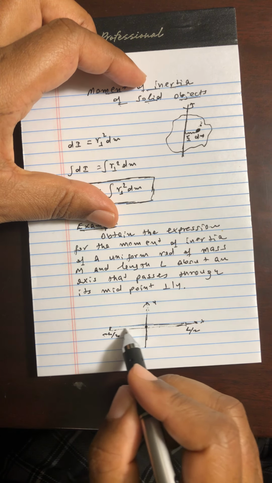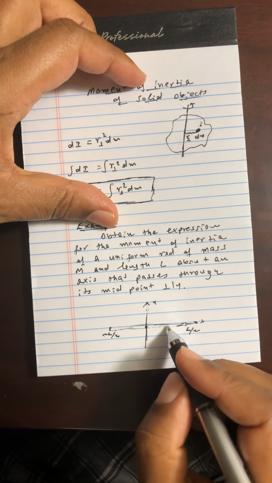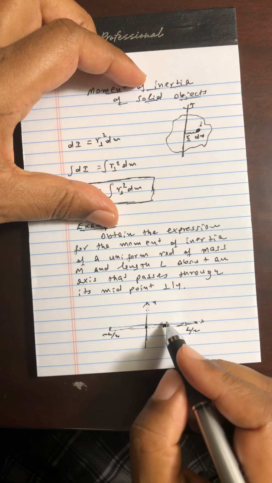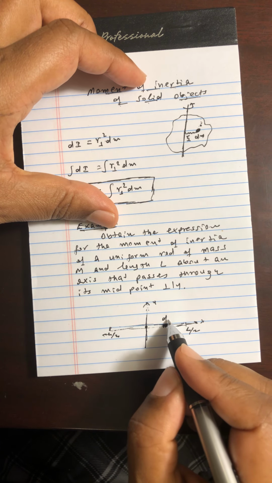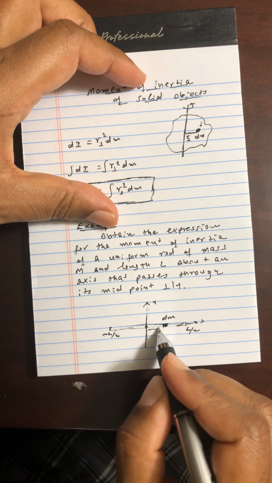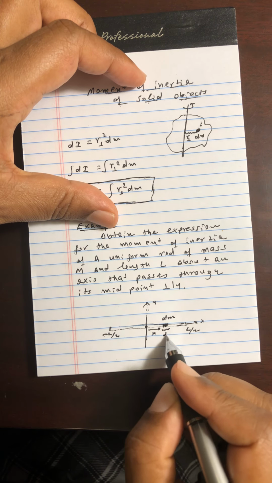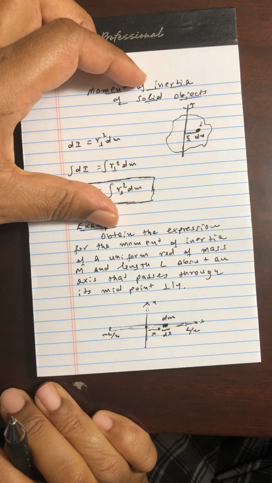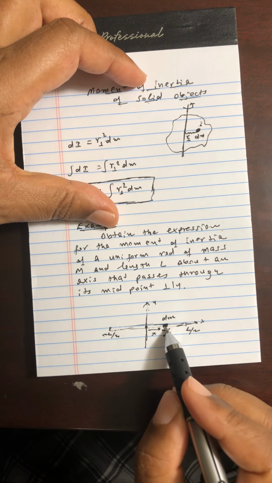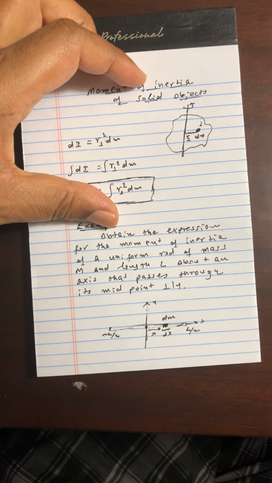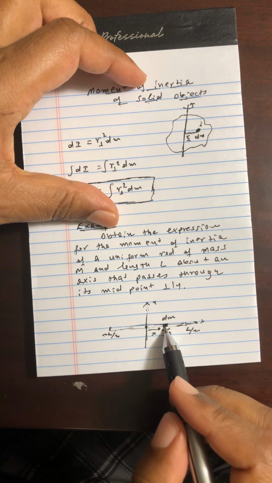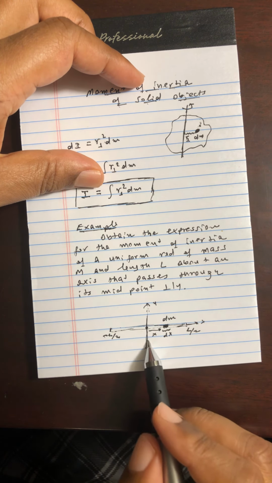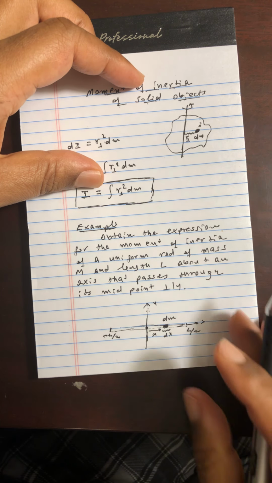So we have to take a representative element, this one over here. Let's say the mass contained in this mass element is dm. Of course, the position is x, and then this will be dx, the length of dm. All right, and so we're going to get an expression for the moment of inertia of this one, and then we'll integrate. Okay, so the perpendicular distance between this axis and this mass element is x, right?